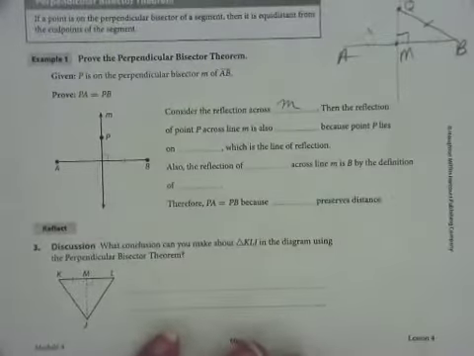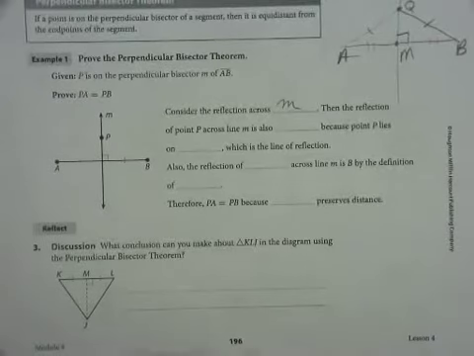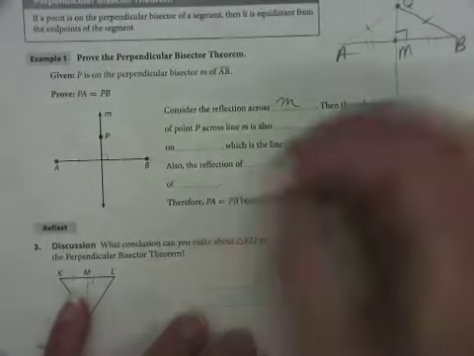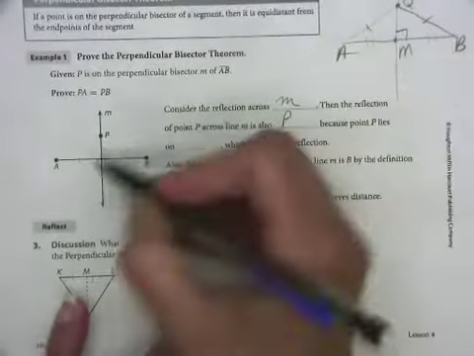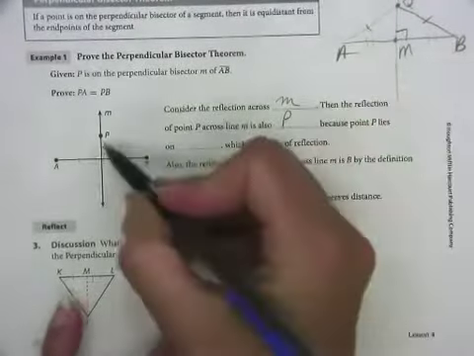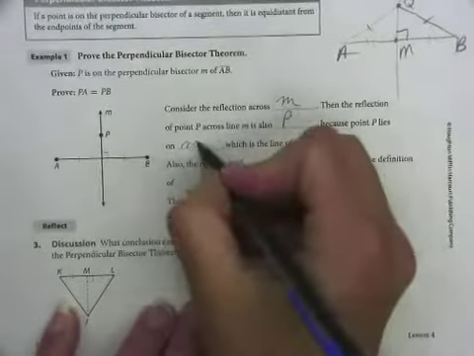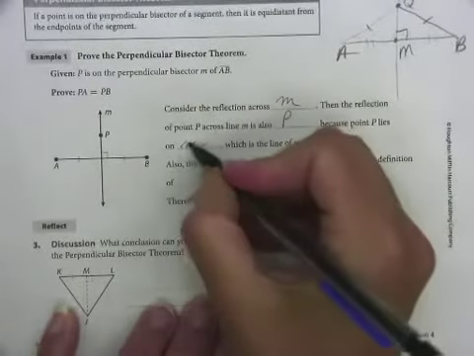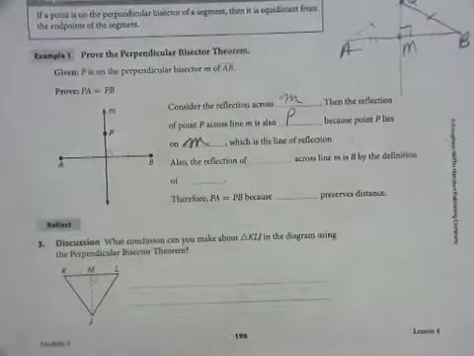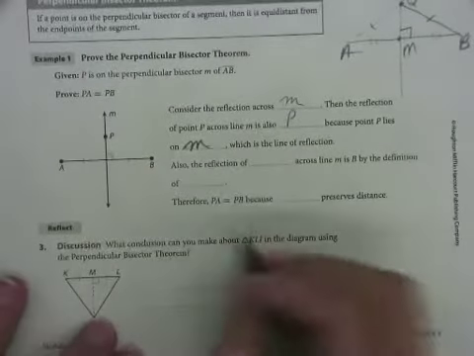Okay, so in example 1, they're asking us to prove that. So they're saying consider the reflection across line M, because that's the perpendicular bisector line. Then the reflection of point P across line M is also the point P, because notice if I have a point that's on the line of reflection, it stays there.